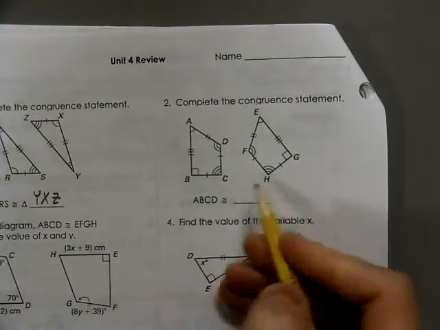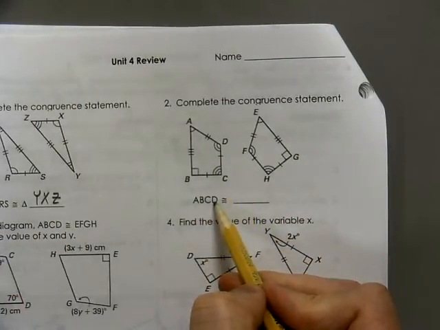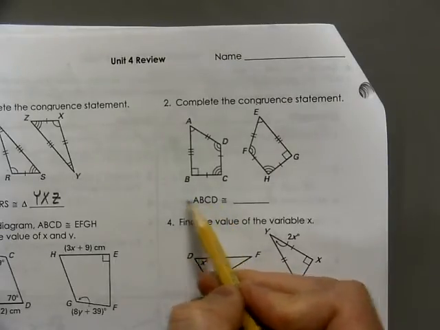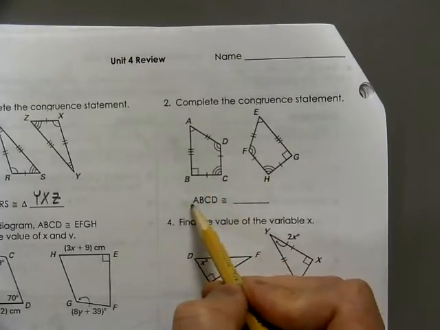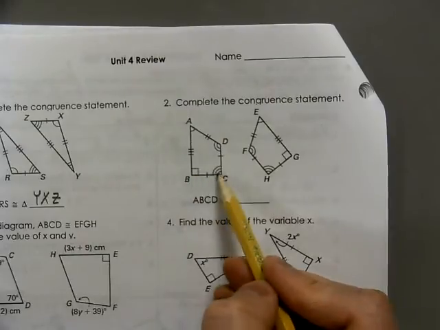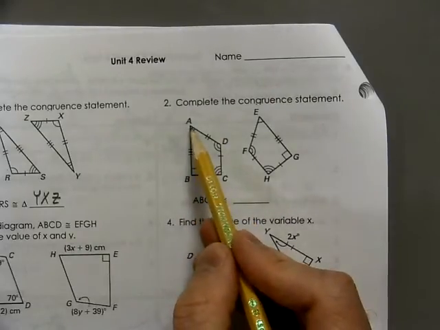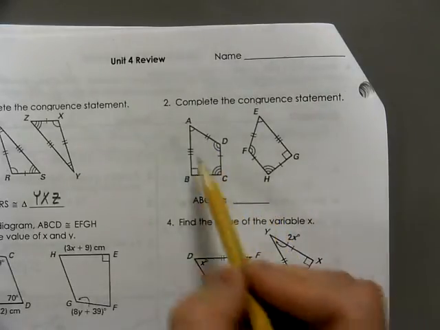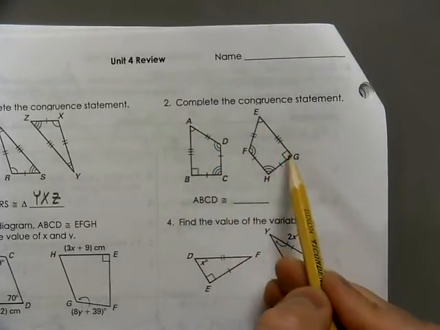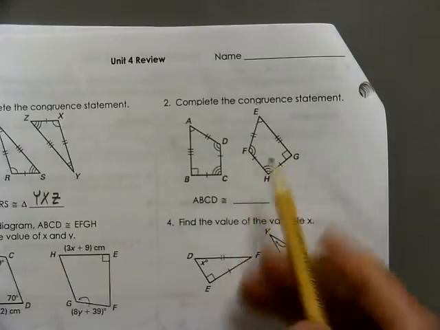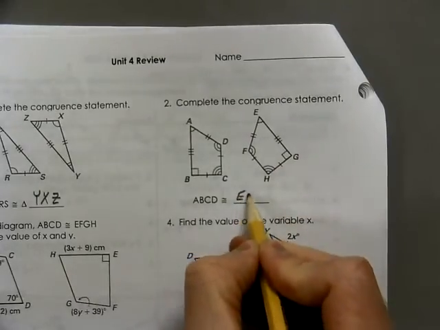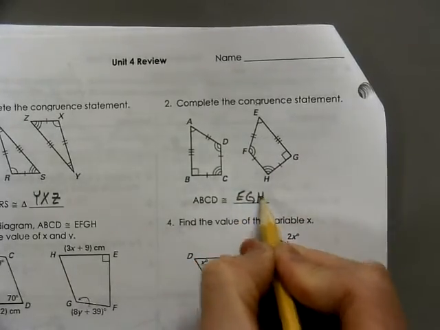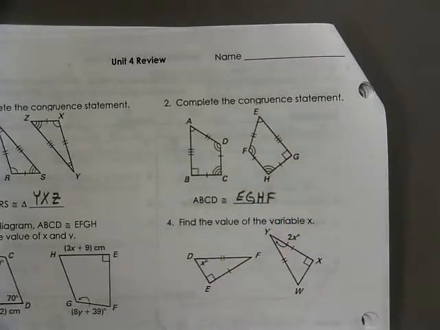For this congruent statement, A, B, C, D, notice you don't use a figure for a quadrilateral. They're going from A to the 90 degree and around the corner. So the A had 1 tick mark to the 90 degree and around the corner. So this is going to be E, G, H, F.